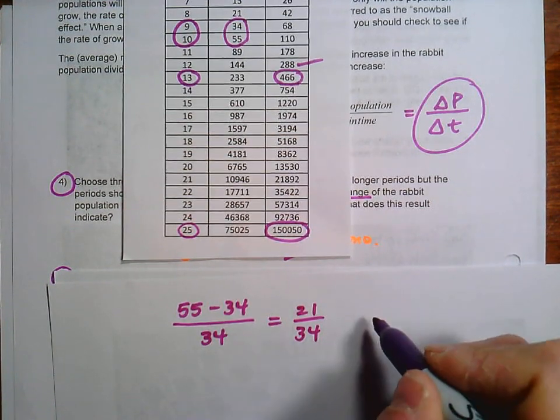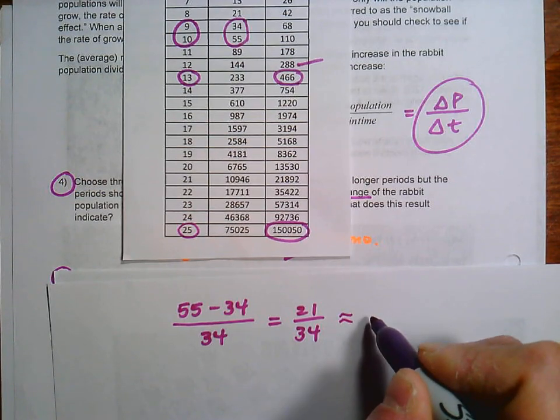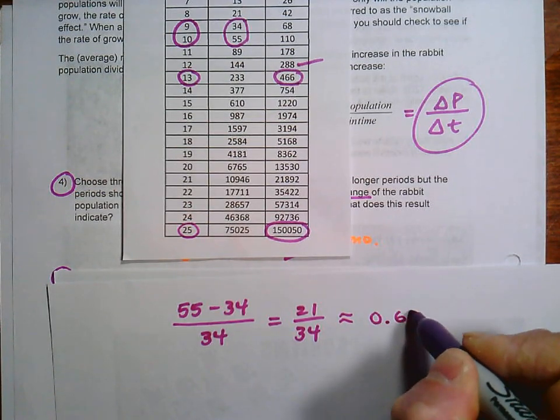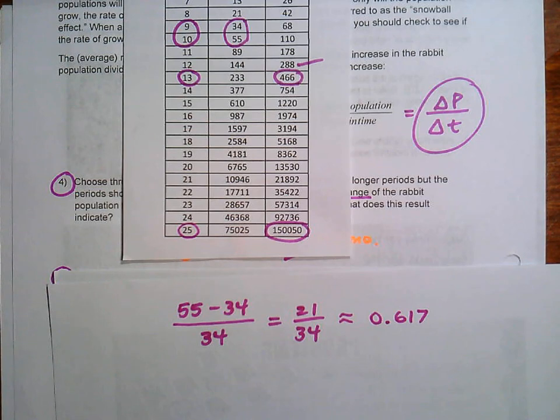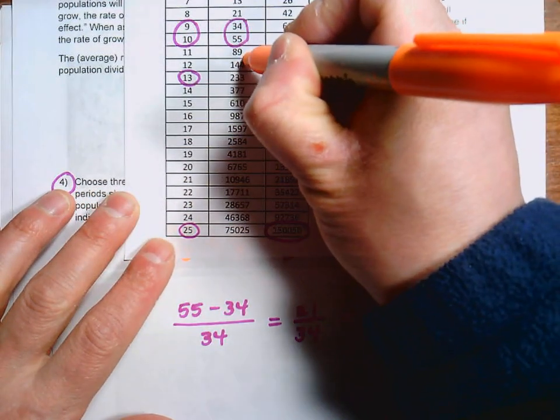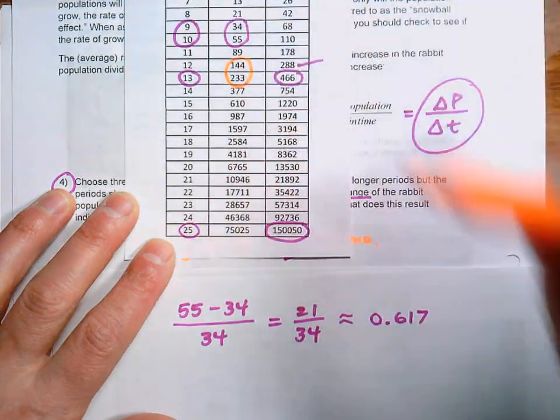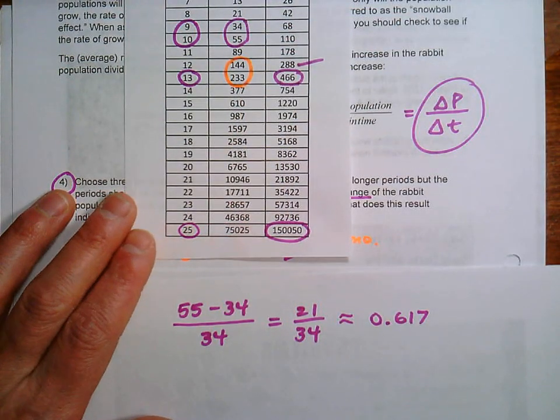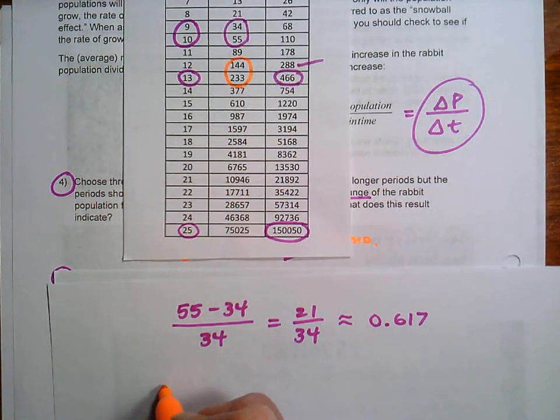So we get this number here. If you check this on a calculator, you get something around 0.6 or so. Now what happens if you try that on a different adjacent set of values? So I'll do something different here. Let's try, for example, this one right here, the 233 and the 144, because it's kind of curious what happens.